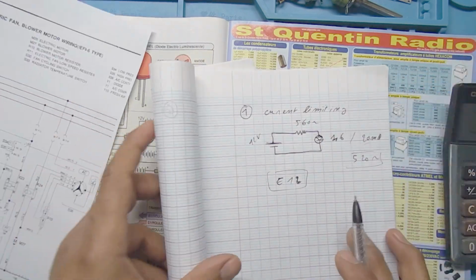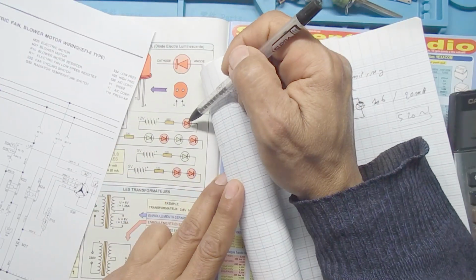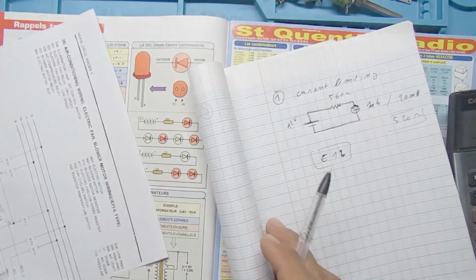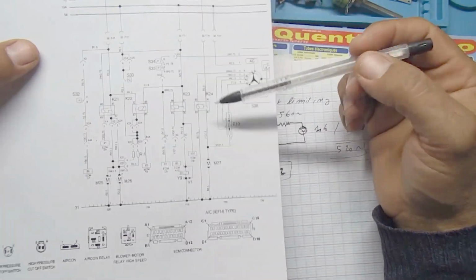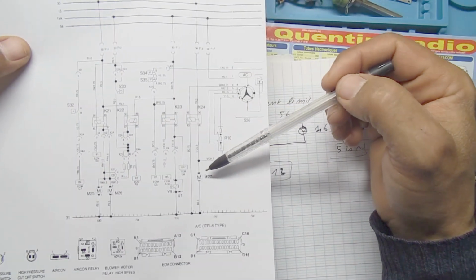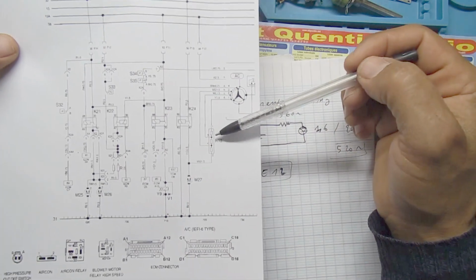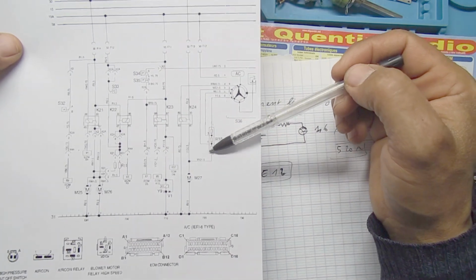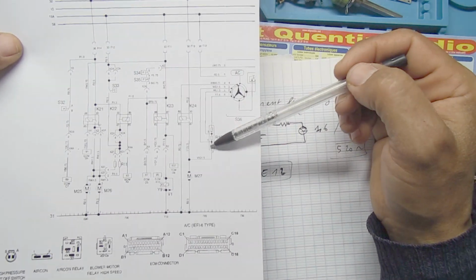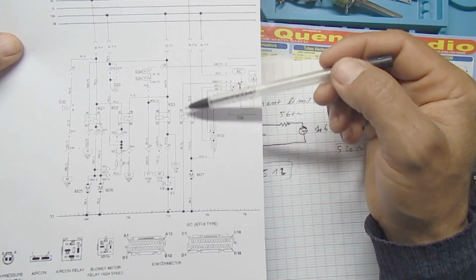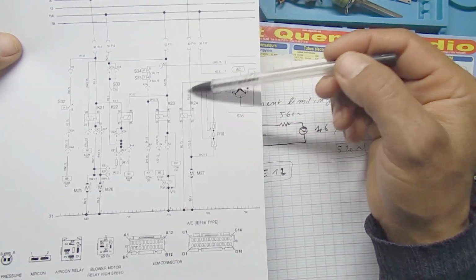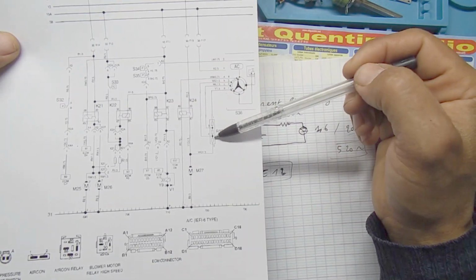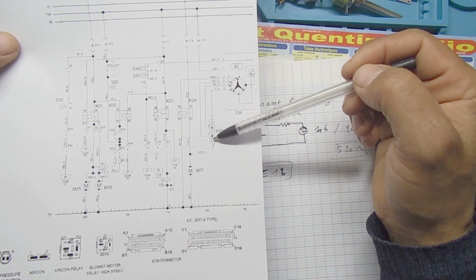Current limiting is not limited to the LED. We can limit the current that flows in a motor. For example, here I have the blower motor for my car, and it uses different resistors to select the speed. For the high speed, they use the relay directly, and for lower speeds, they use different resistors.